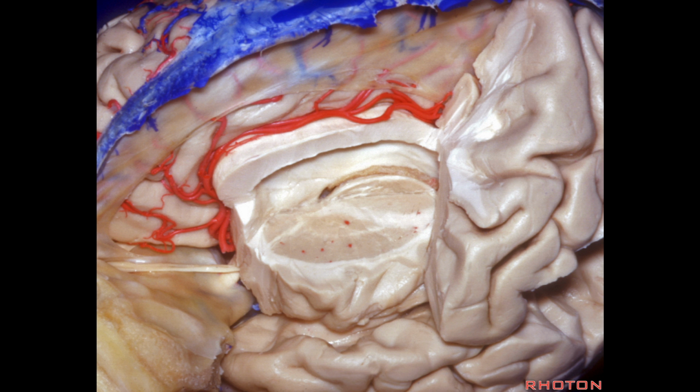Here we're looking now at the central core of the hemisphere. Help me with this. This structure is, anyone?